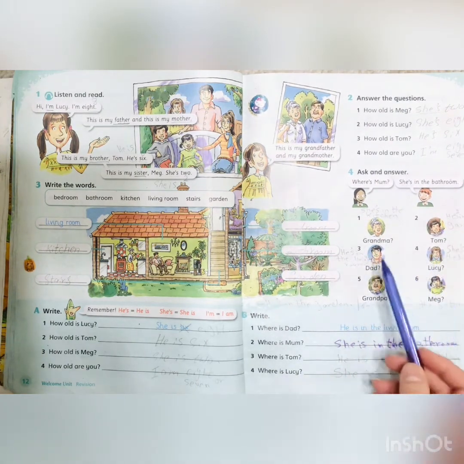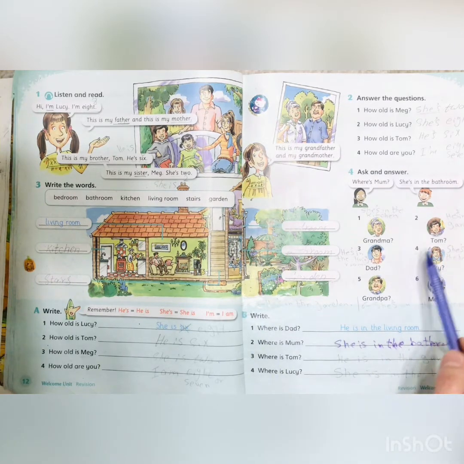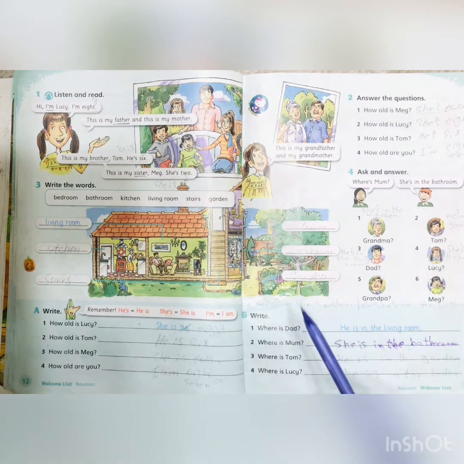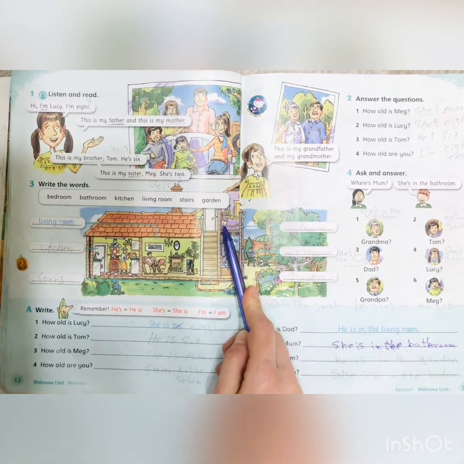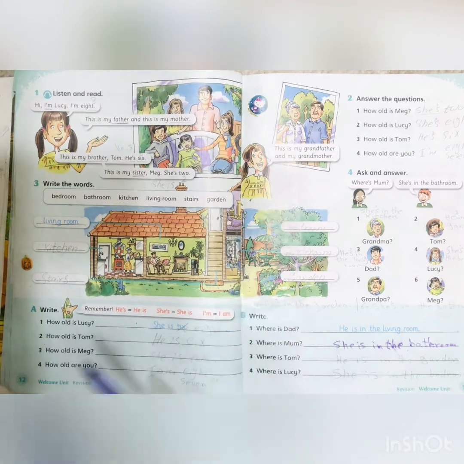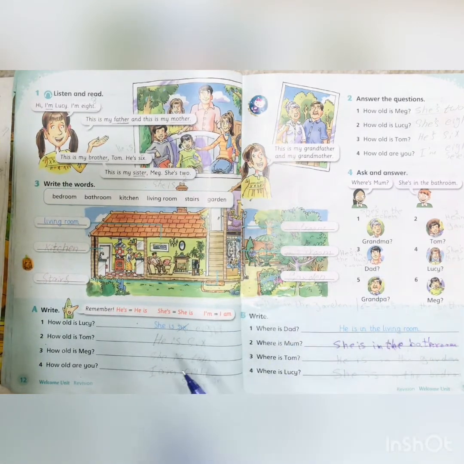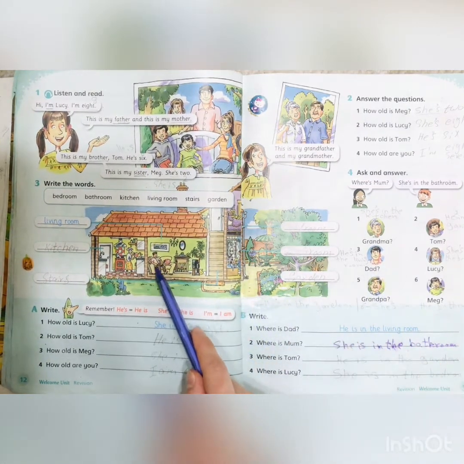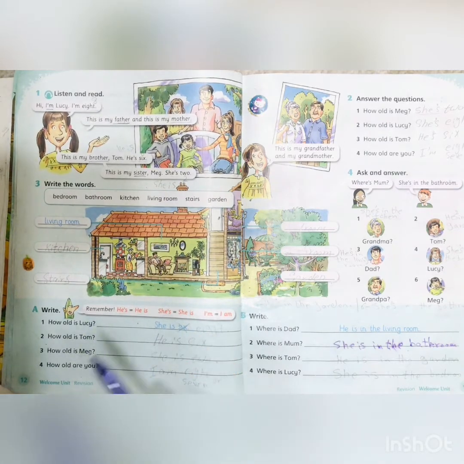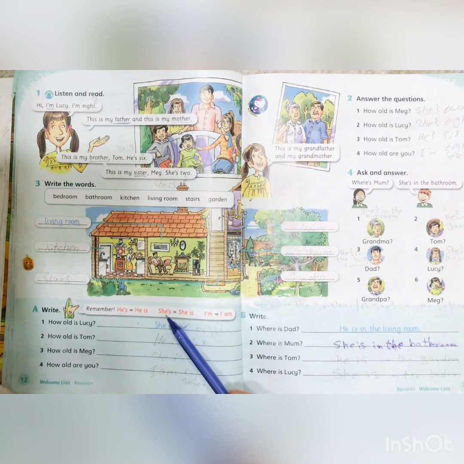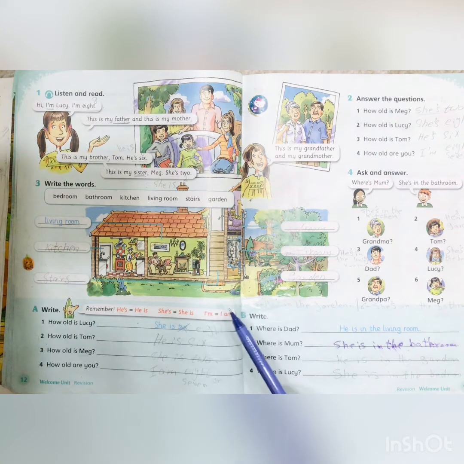Also we have some more examples. For example, this one, we have Lucy. We have to ask, where's Lucy? We say she is in the bedroom. So we use she is. And here we have Dad. Where's Dad? He is in the living room, so we say he is. So we use he's for a boy or man, and we use she is for a girl or a lady or a woman. Okay, and we have I am, which we use whenever we talk about ourselves.